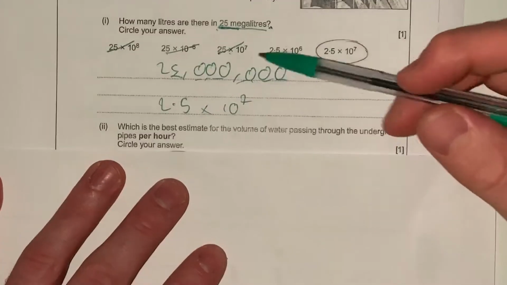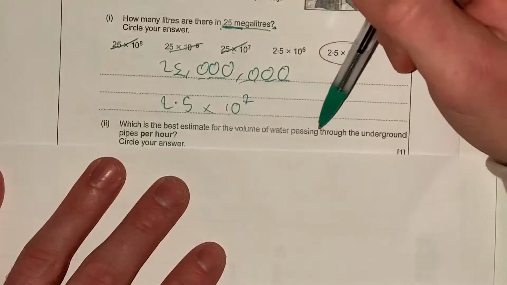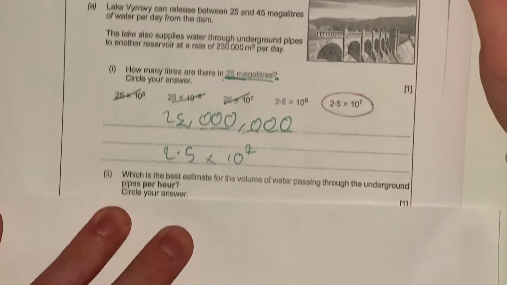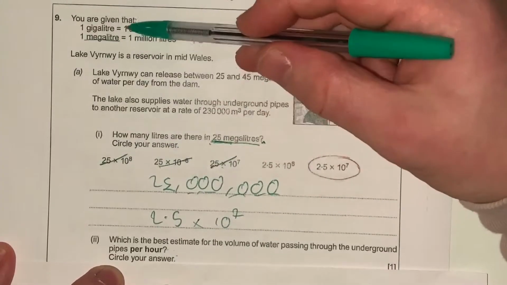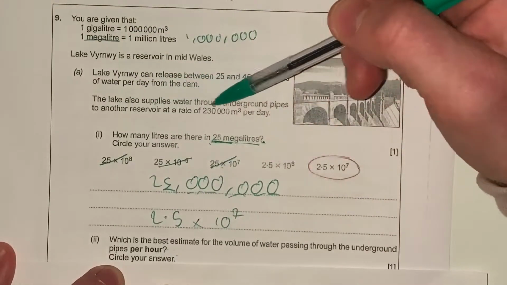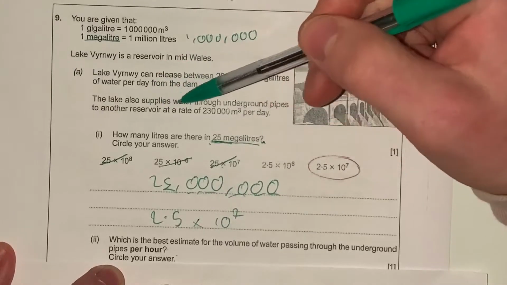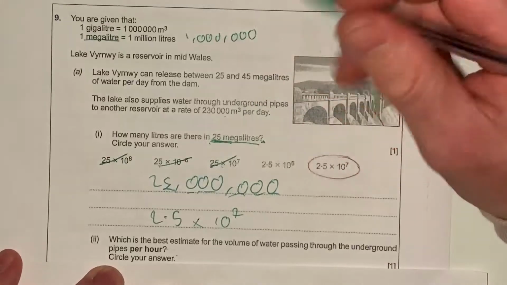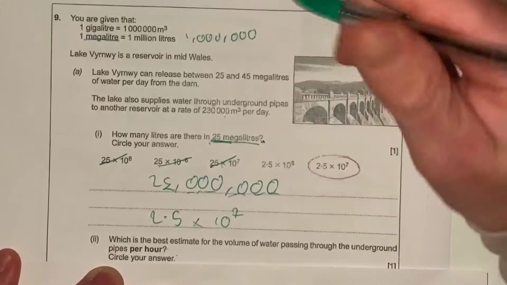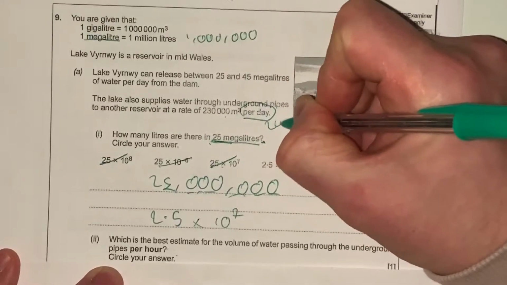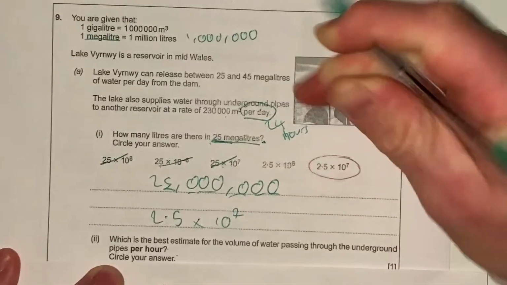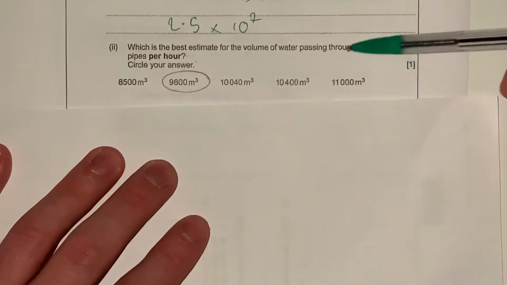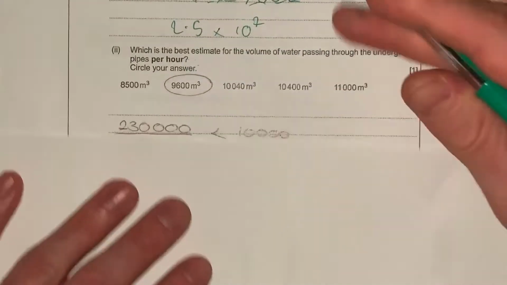Which is the best estimate? I thought this was quite tricky. For volume of water passing through the underground pipes per hour. So if it's per hour, we need to find something up above, which is time. So if we have a little bit of a look, it says here, the lake supplies water through underground pipes of another reservoir at a rate of 230,000 meters cubed per day. So if this is per day, that's 24 hours. So this is why it's a little bit tricky. That's how much it does in 24 hours. This wants me to find out an estimate for 1 hour.